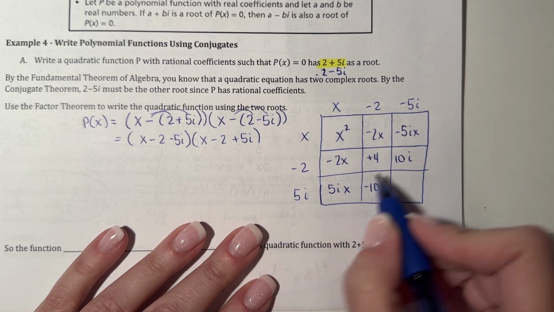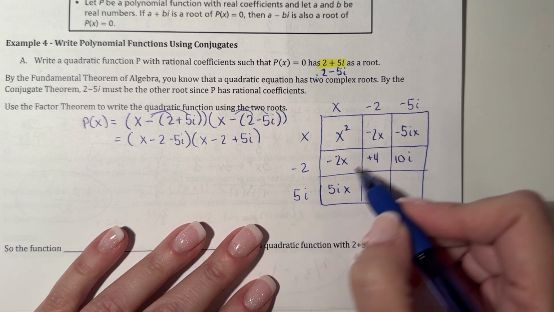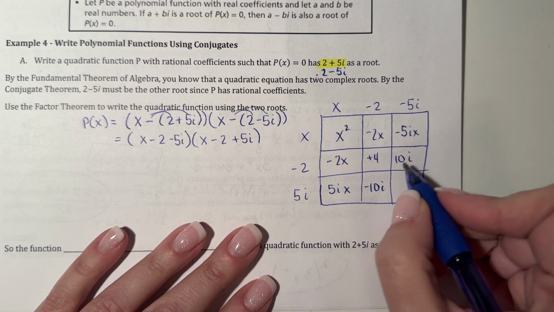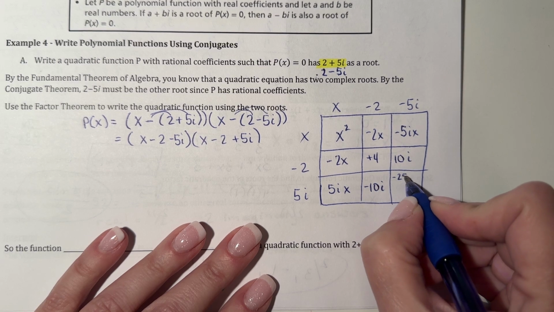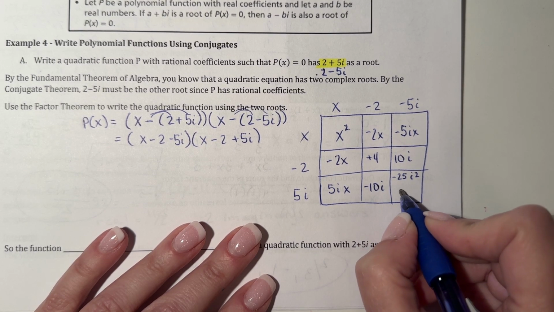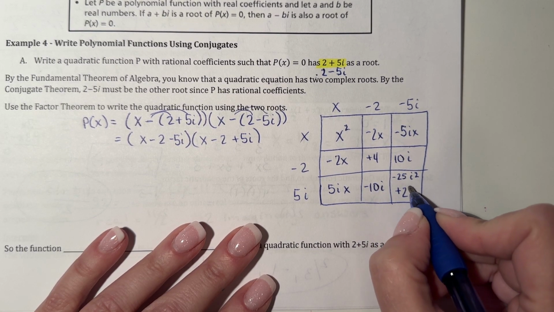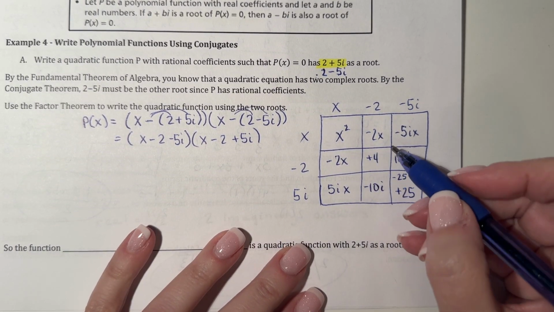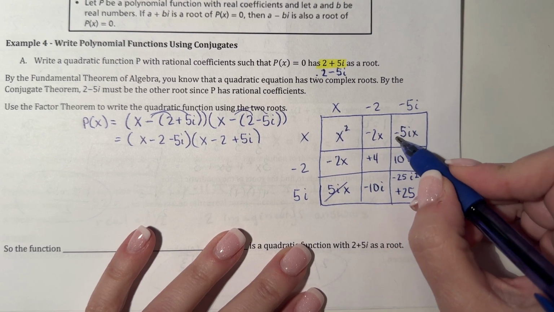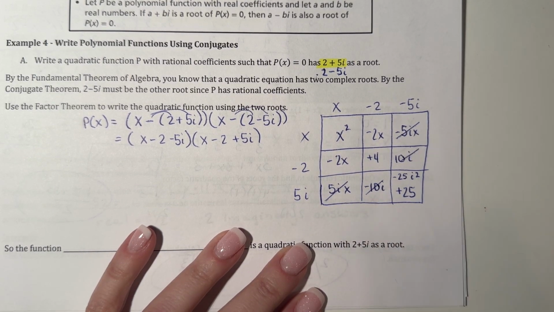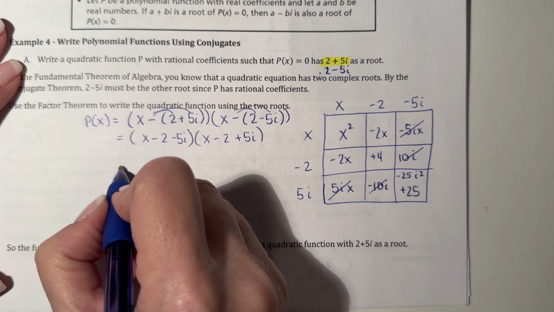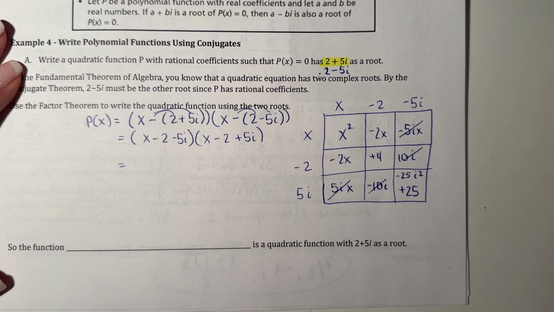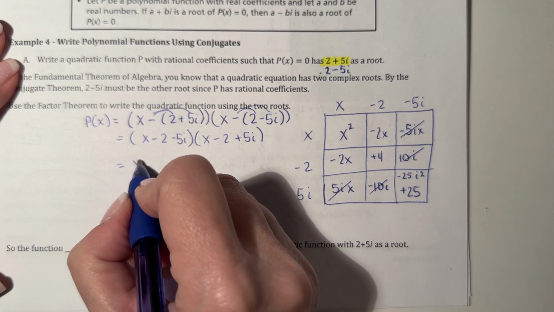And then here's where you get a little bit tricky. You have to remember that i squared is -1. So that's negative 25i squared, which makes that positive 25. Remember, i squared is -1. All right, so let's take a look at what we can get rid of. I can get rid of this piece and this piece and this piece and this piece. So that means that when I come over here to rewrite my polynomial, I'm going to have x squared.